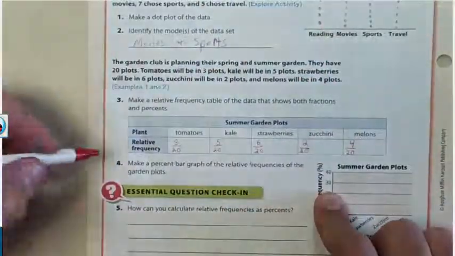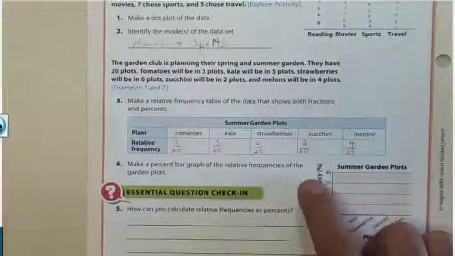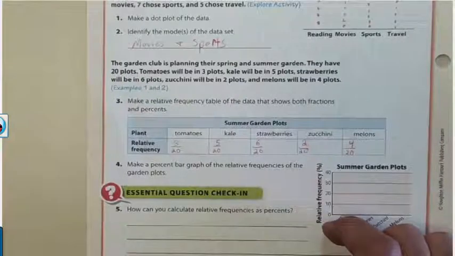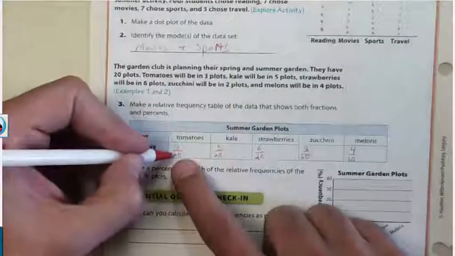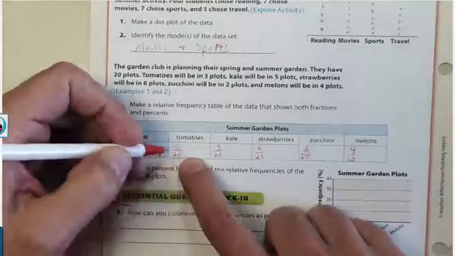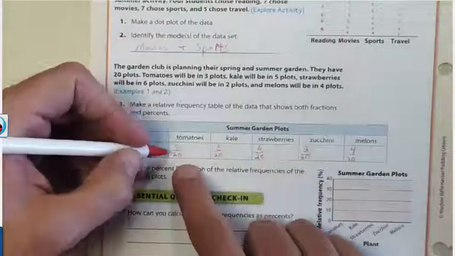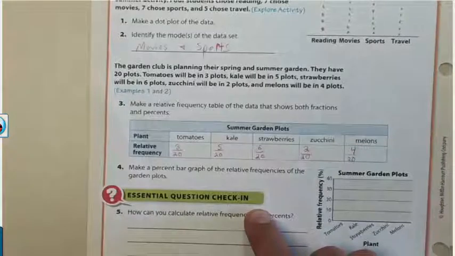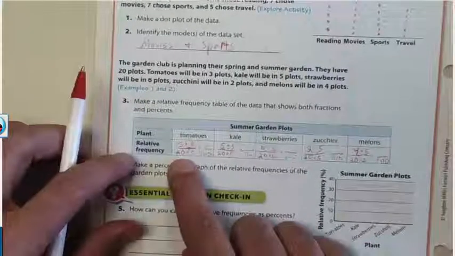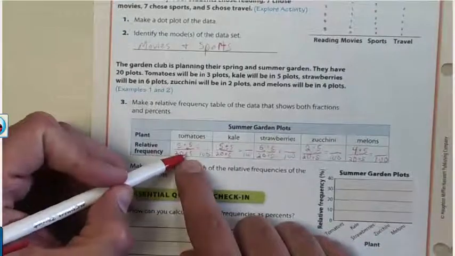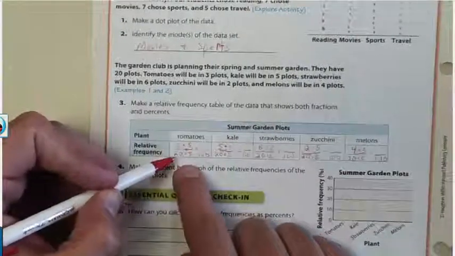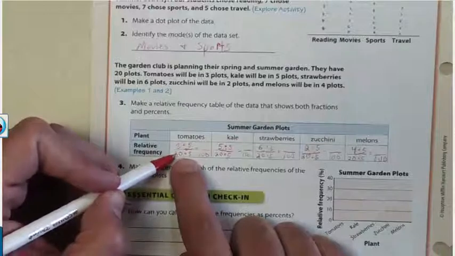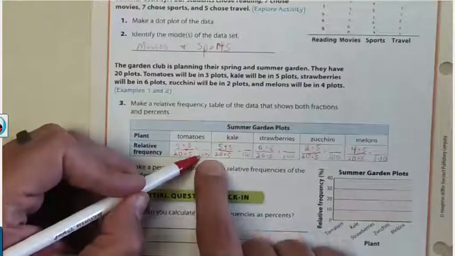Now I have to get the denominators to equal 100. So in this case, I multiply this denominator by 5. So I'm going to multiply all these denominators by 5. So let me pause the video, I'm going to add that in, and then you can just write down what I wrote. All right, so I multiplied each of these denominators by 5, so I multiply the numerators by 5. I multiplied denominators by 5 because I need the denominators to equal 100 so that I can find a percentage.